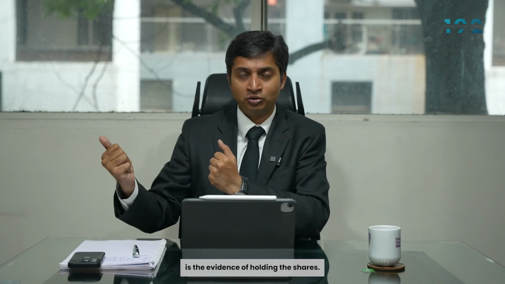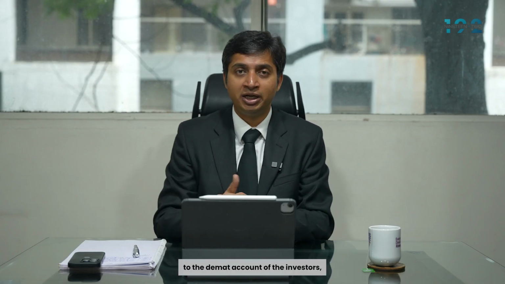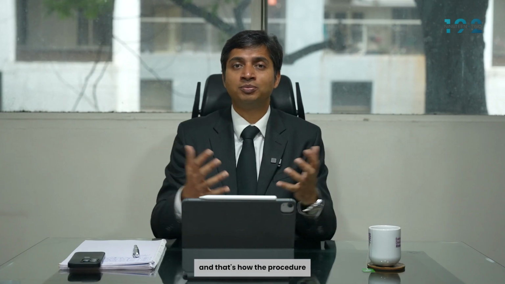Now, prior to the dematerialization era, holding of the share certificate was evidence enough that a particular person was the owner of that share. In today's era, reflection of the shares in the demat account is the evidence of holding the shares. After following the procedure for issuance of duplicate share certificates, the RTA and the company will credit the shares to the demat account of that investor, and that's how the procedure gets completed.